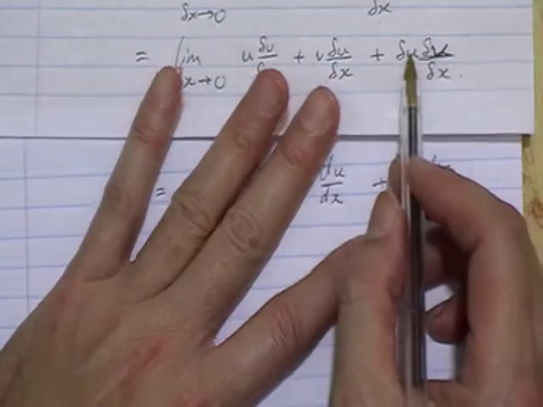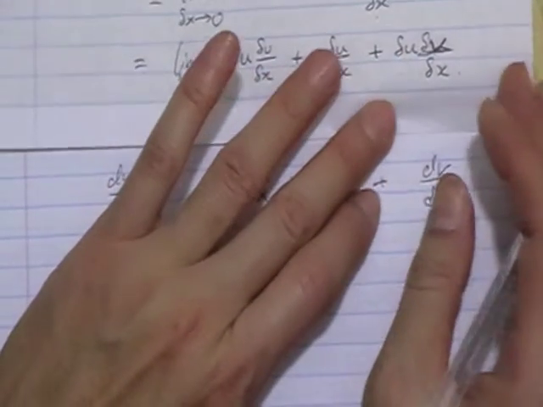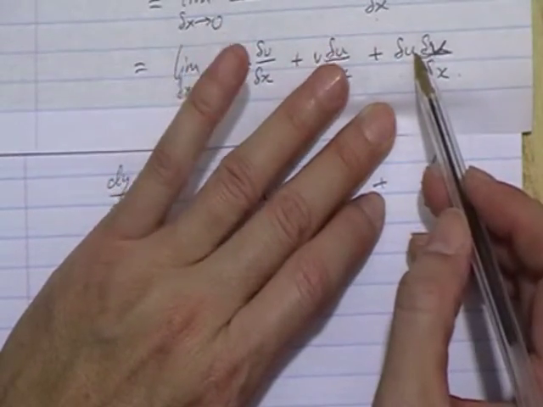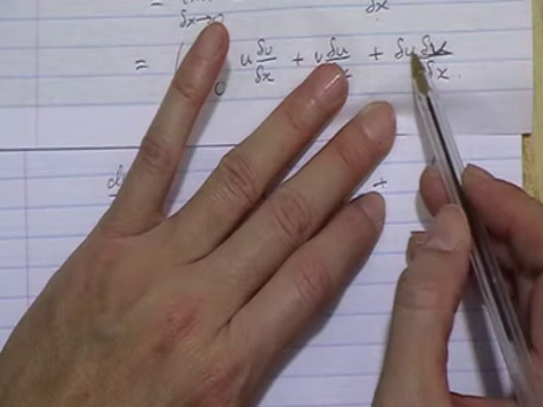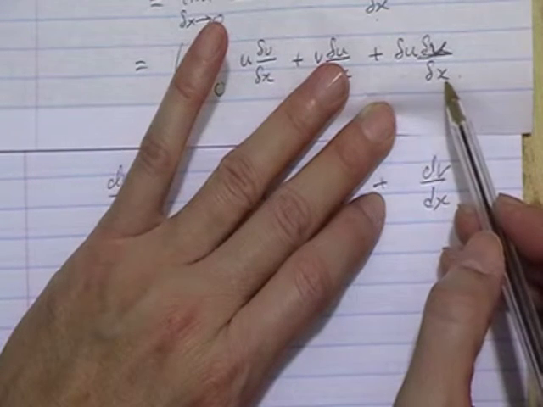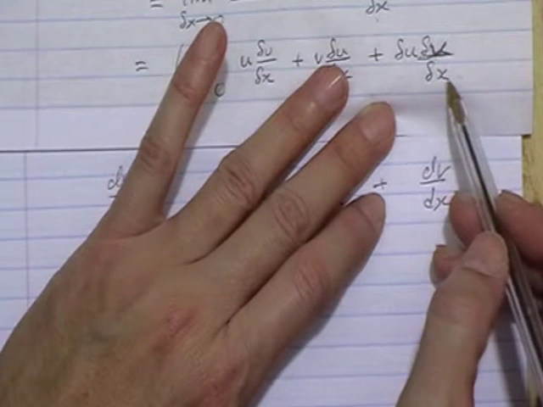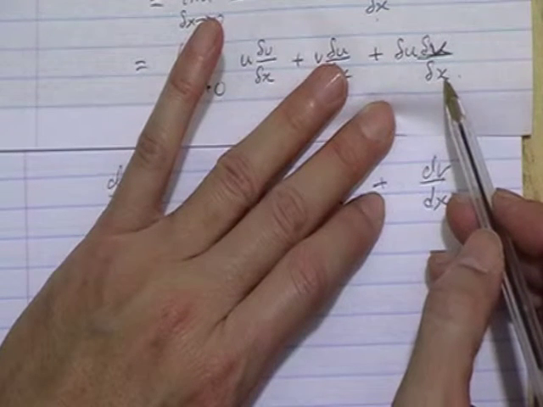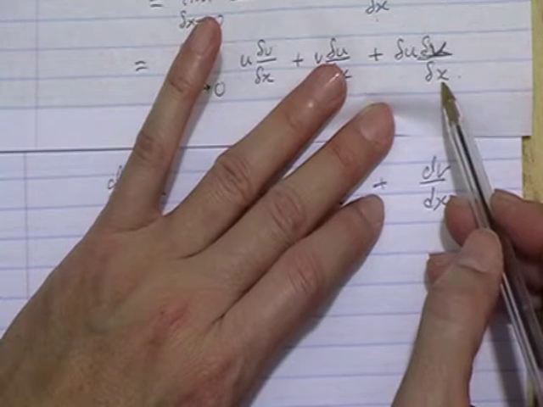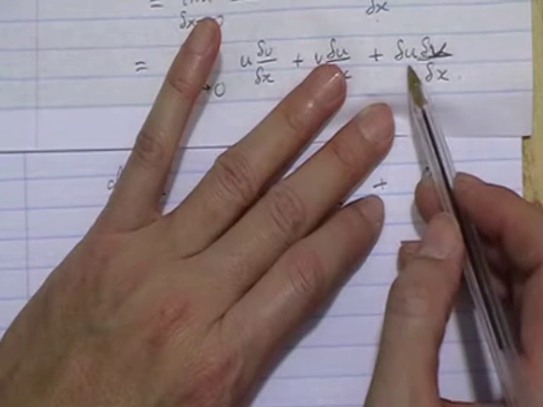Now delta u would tend to 0, right? Because delta u is the change in u when x increases by delta x. If delta x tends to 0, that means there's no increase in x, so there is no change in u.